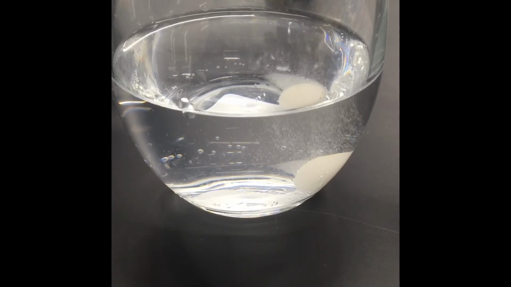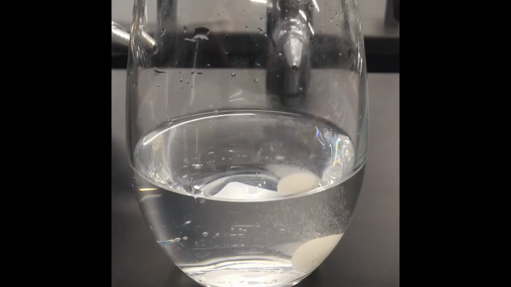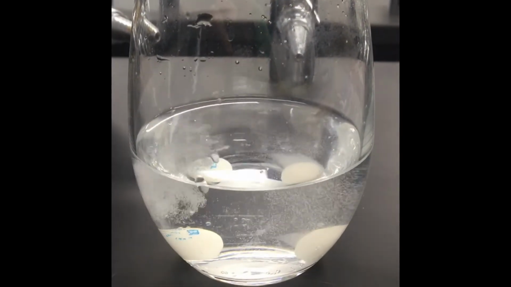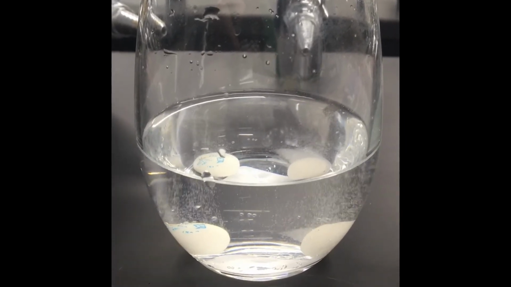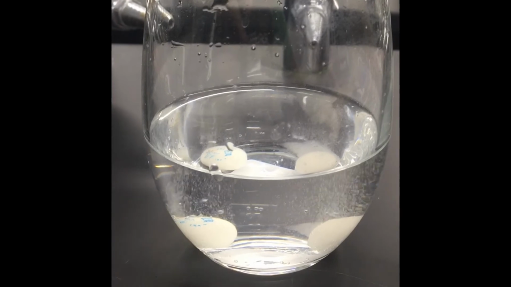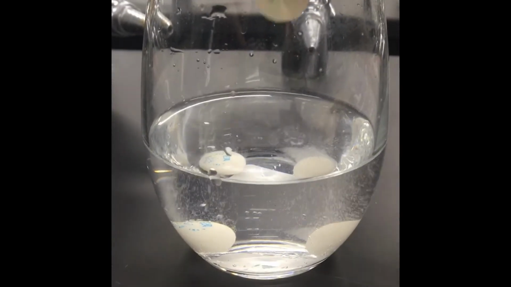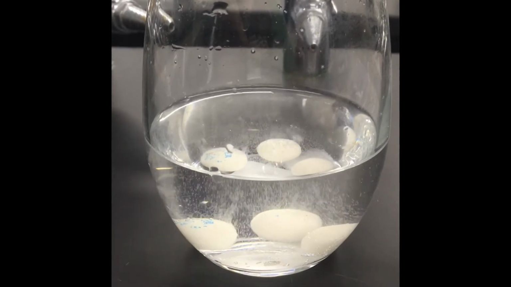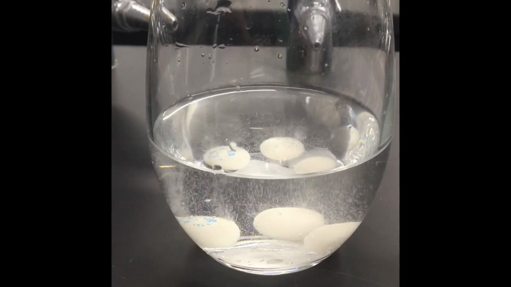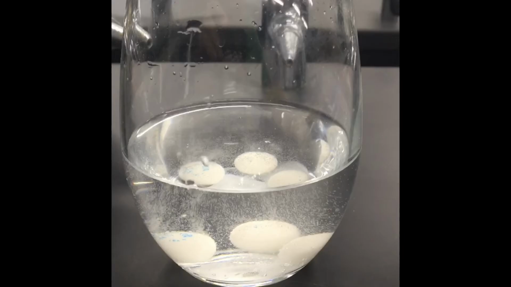Eventually it wants to come out, and that's when we see what is called an explosion. Okay, look at that. I just put another one, and you can see how this is pretty neat, how the CO2 gets trapped in the Mentos, and then eventually starts evolving.